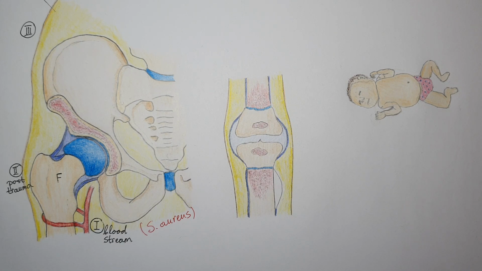But Staph aureus has shown affinity for bone, and it can more easily infect bone tissue and cause osteomyelitis. So why does this hematogenous osteomyelitis happen, and why does it happen in the metaphysis of the bone?